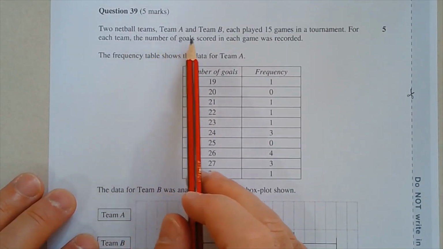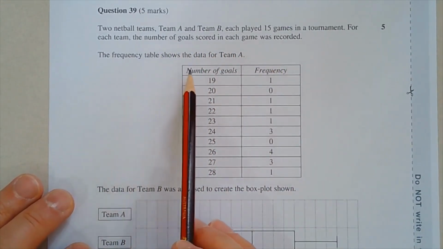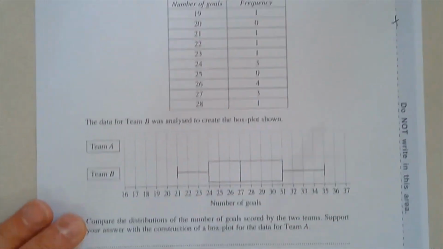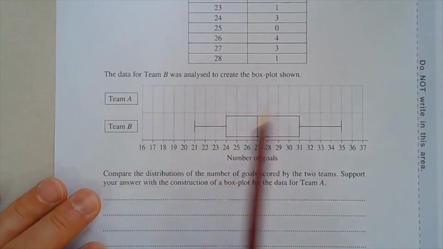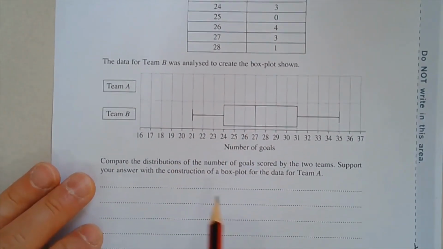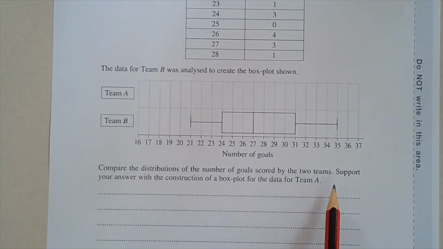Question 39. 2 netball teams, Team A and Team B, each played 15 games in a tournament. For each team, the number of goals scored in each game was recorded. The frequency table shows the data for Team A. The data for Team B was analysed to create the box plot shown. Compare the distributions of the number of goals scored by the 2 teams. Support your answer with the construction of a box plot for the data for Team A.